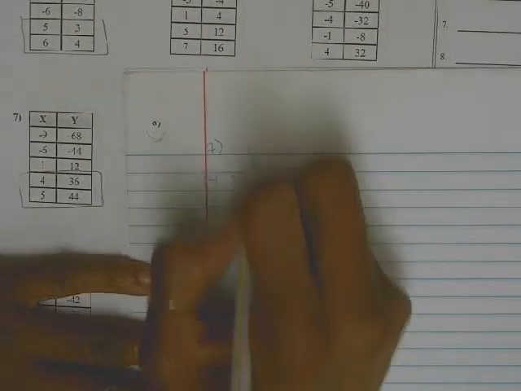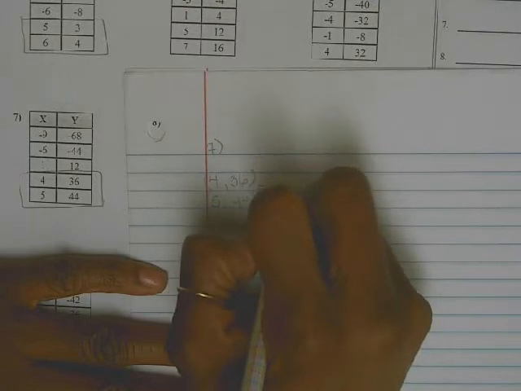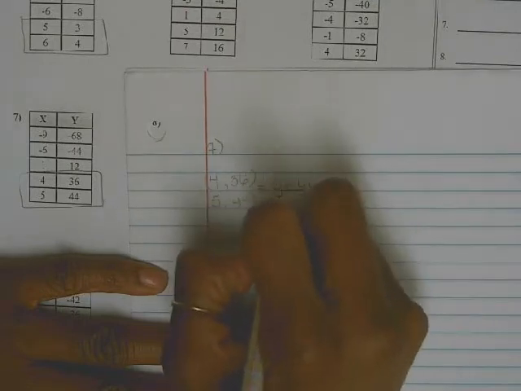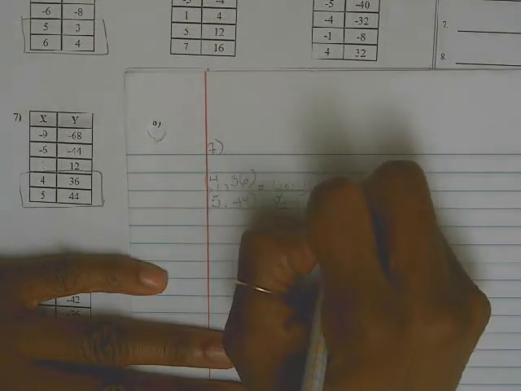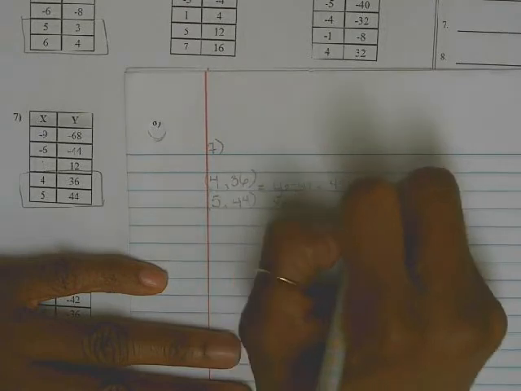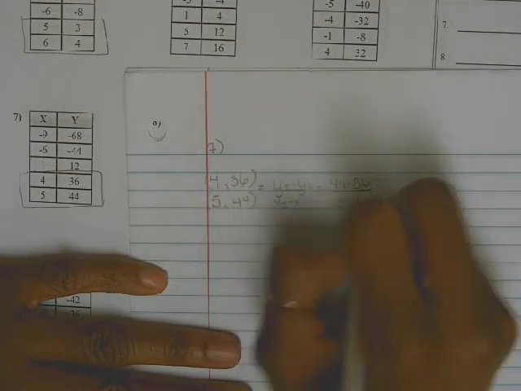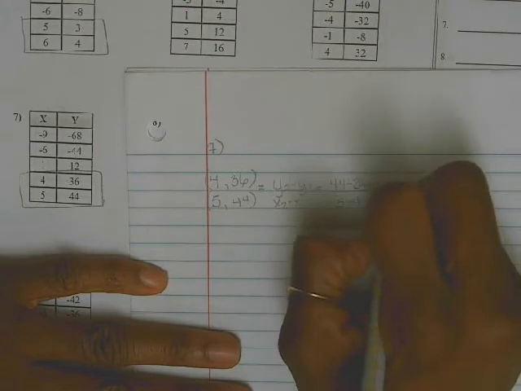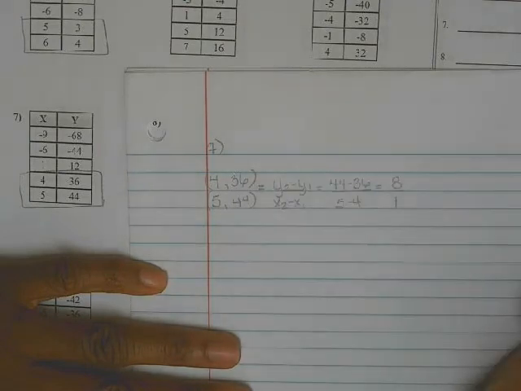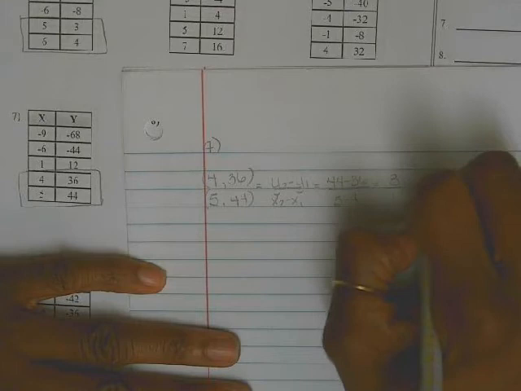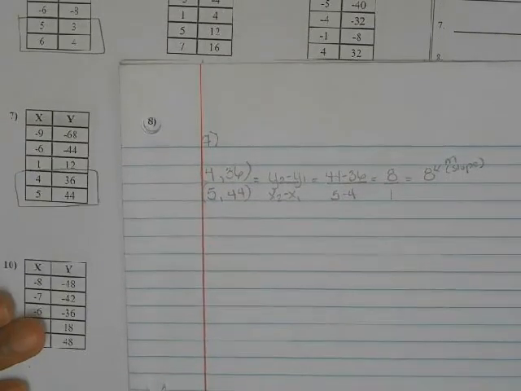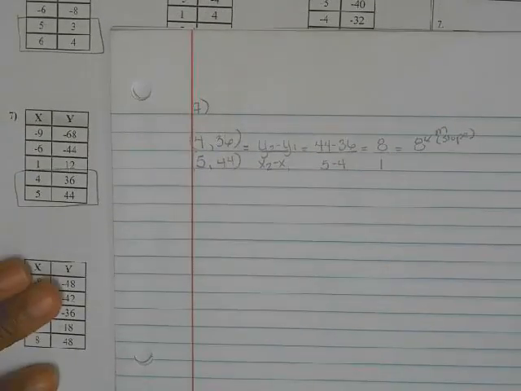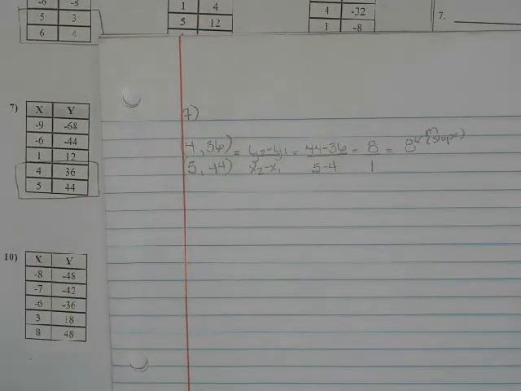So I'm going to do my y2 minus y1 over my x2 minus x1 because I'm finding my slope, remember? So I have 44 minus 36 over 5 minus 4. So I get 8 over 1. So that means that 8 is my m. That is my slope. If you feel like I'm going too fast, remember that's the joy of the video. You can rewind it and watch it again.